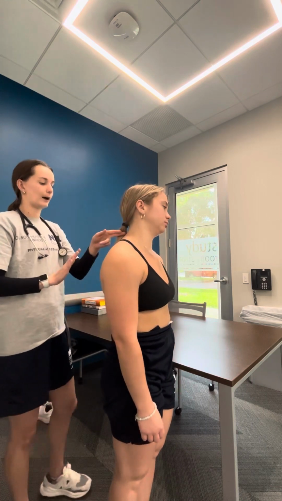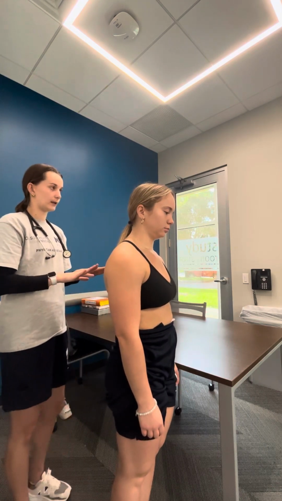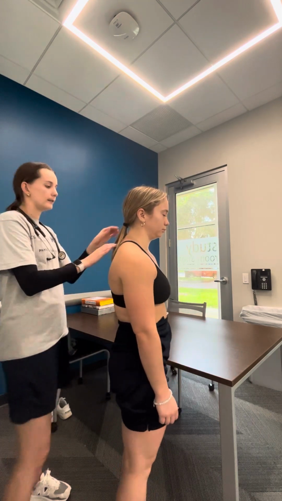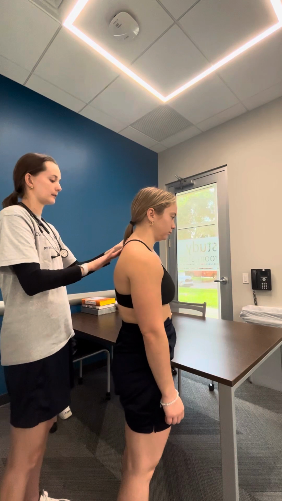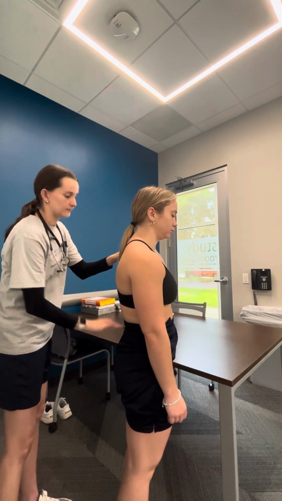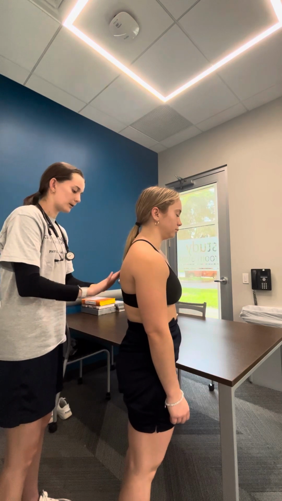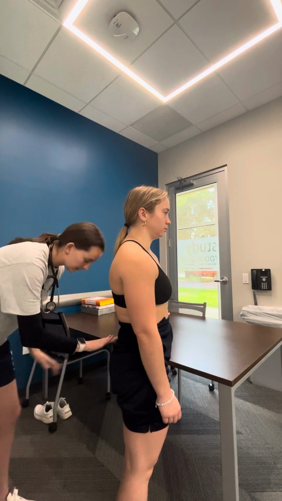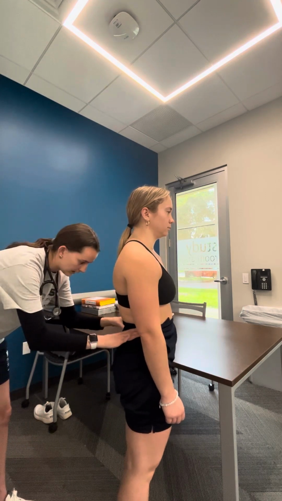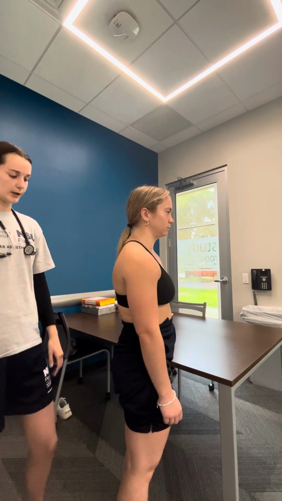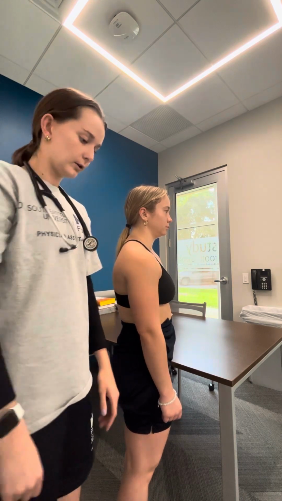I'm then going to palpate the spinous processes, the paravertebral muscles, the sacrum, and the SI joints. I am then going to go laterally.